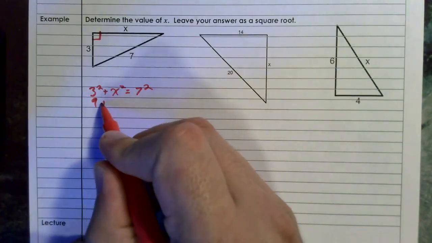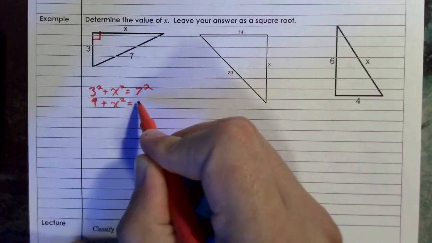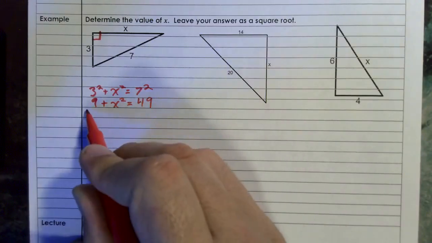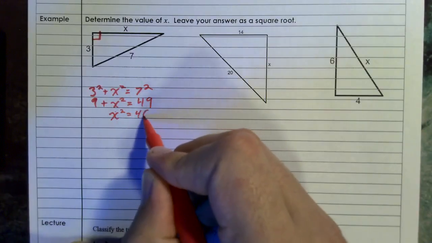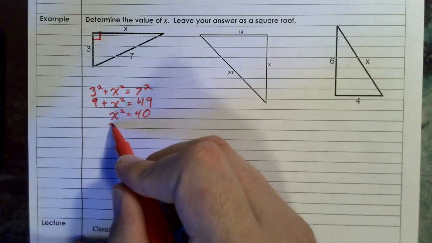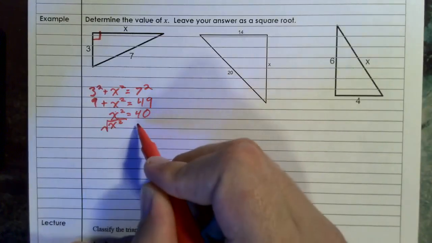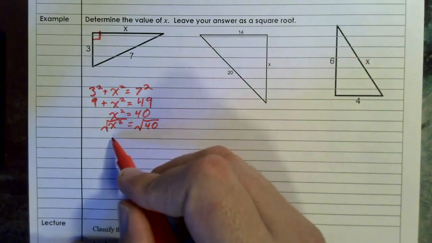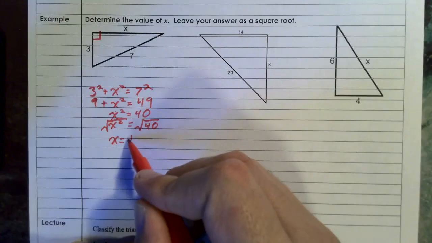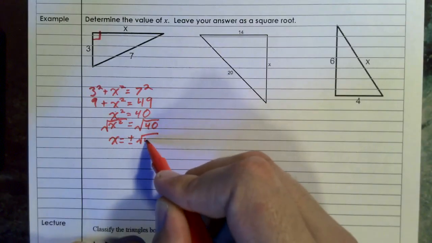So that's 9 plus x squared equals 49. Subtracting a 9 from both sides, we get x squared equals 40. And then we need to square root both sides. So x equals plus or minus the square root of 40.